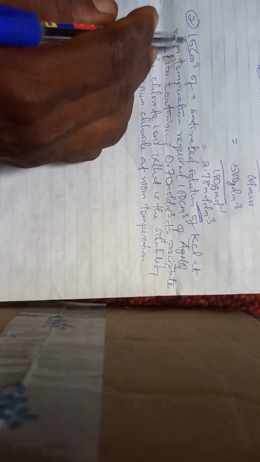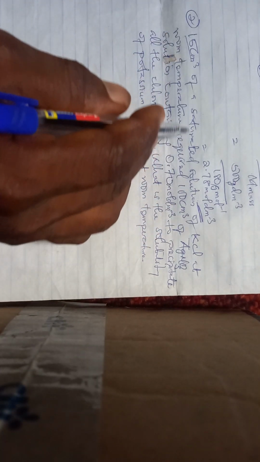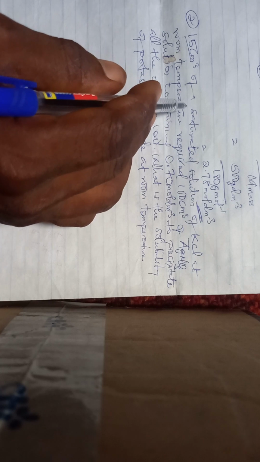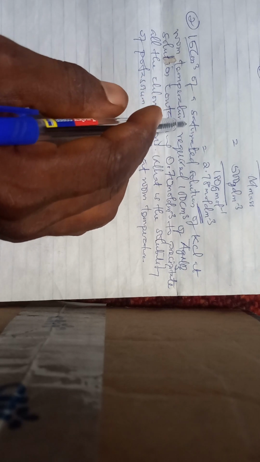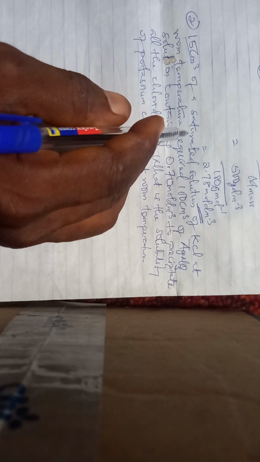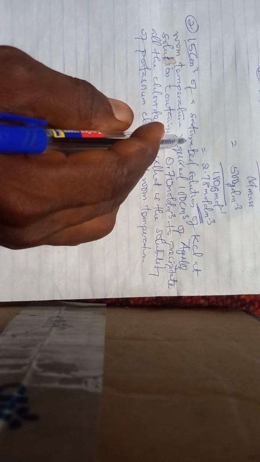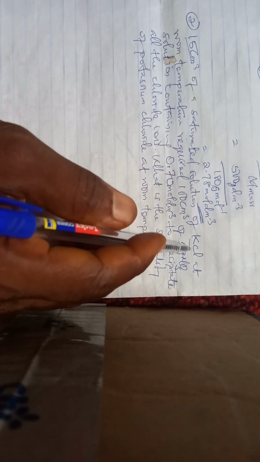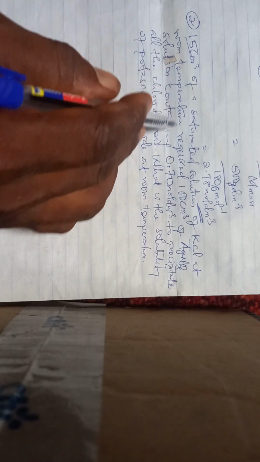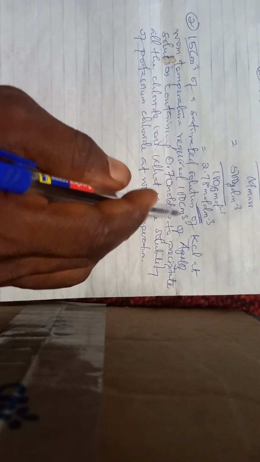They just tell us 15 cm cube of potassium chloride solution at room temperature required 100 cm cube of silver nitrate solution.